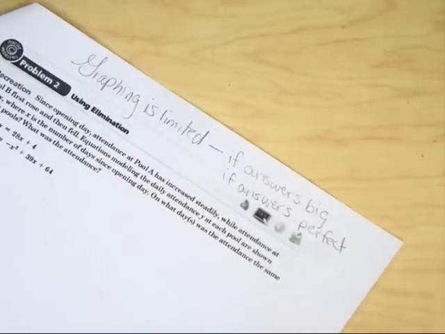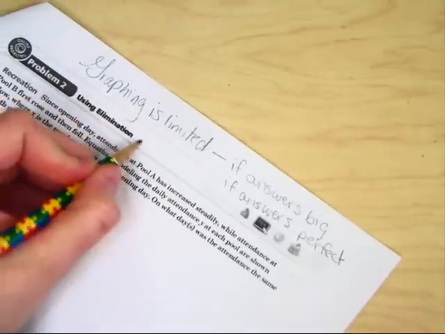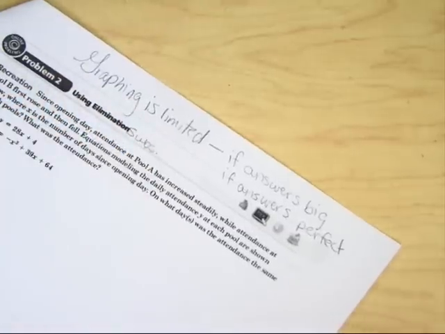So let's go on to problem 2. Now it says to use elimination. I'm going to use substitution. I feel it's a little easier and it's about the exact same thing.